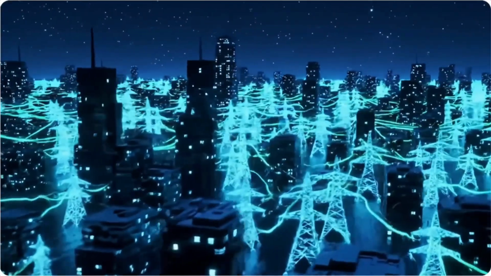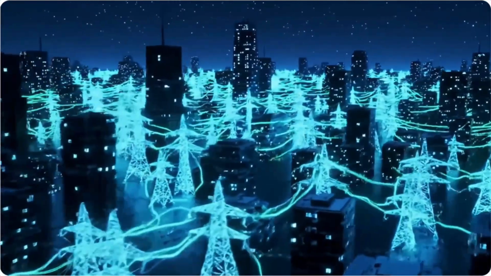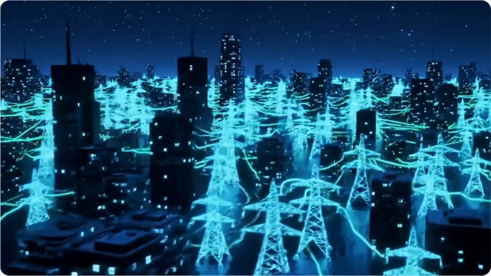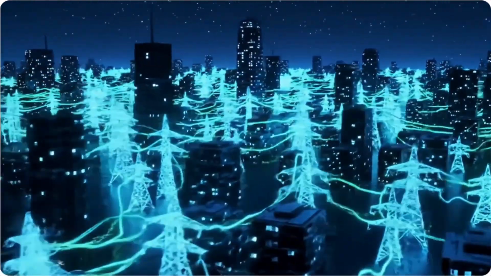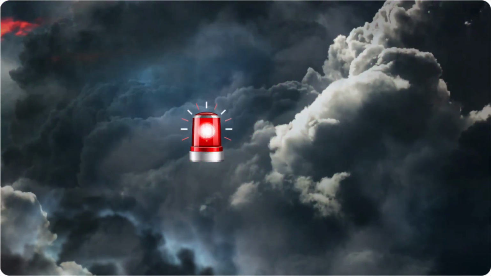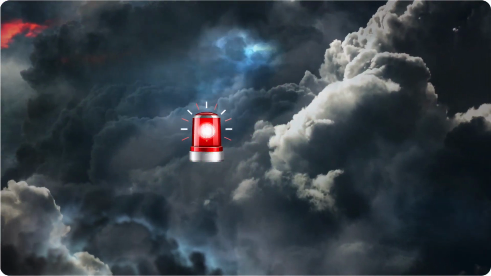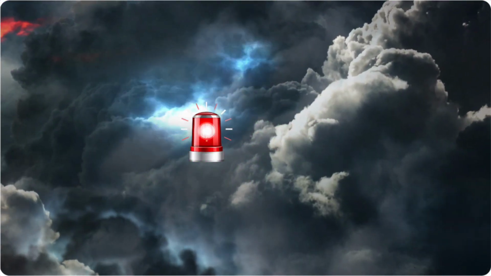Picture this. You're the captain of a massive digital ship, a company's entire SAP landscape. Everything is running smoothly. Sales are flowing, reports are generating, and then, bam, a massive region-wide outage hits. Your primary data center goes dark, and it's not a question of if disaster will strike, but when. Are you prepared to go down with this ship, or do you have a lifeboat ready to launch?